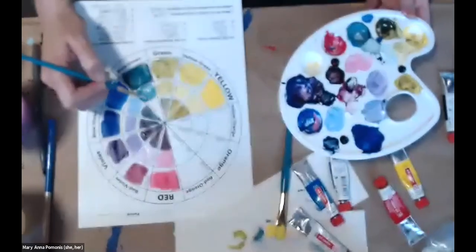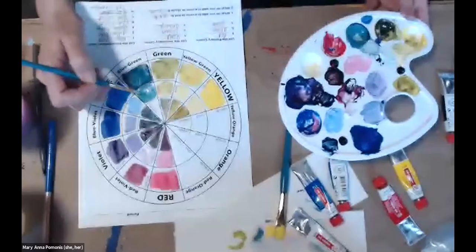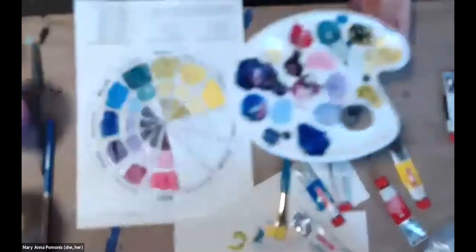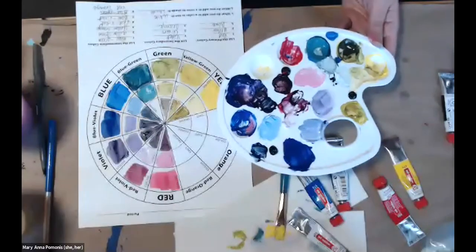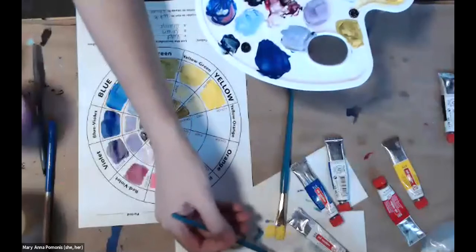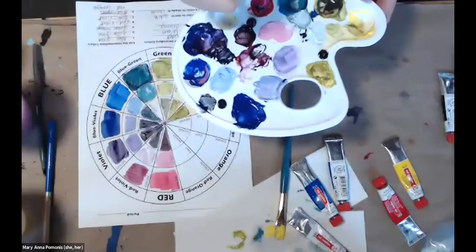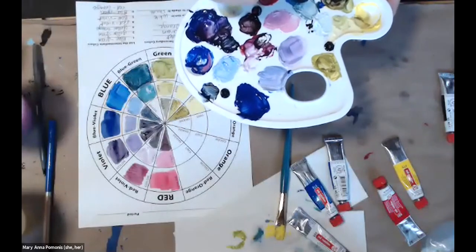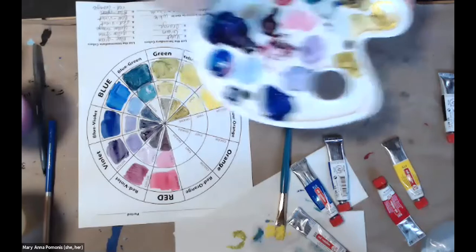I'm going to make my tint for the turquoise a little lighter because I think it's a little dark. My blue-green here, okay? And then for my shade of the blue-green, again, wash off my brush, start with the black, and then add it to my blue-green here.